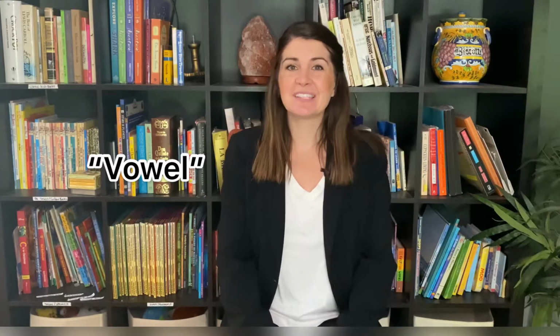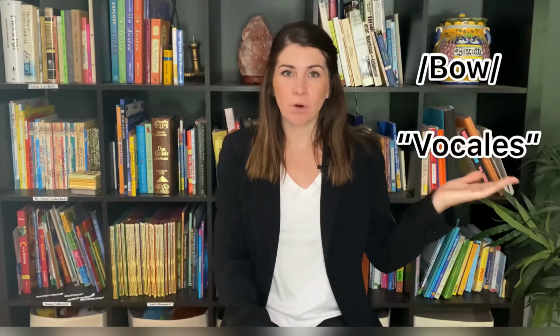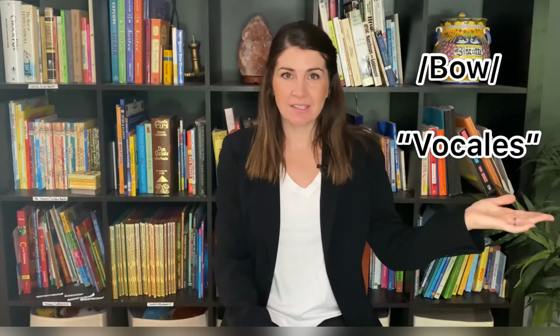The word vowel, the V in English, is produced by placing your top teeth on your lower lip. So go ahead and give that a try. Vowel. However, in Spanish, the letter V is produced by placing your top lip on your bottom lip. So it's different mechanics. There's a different place of articulation. So let's say the English word bow. Bow, bow, bow. That same mechanics, now apply it to the Spanish word vocales. Vocales, vocales. See? And so the mechanics are so important.